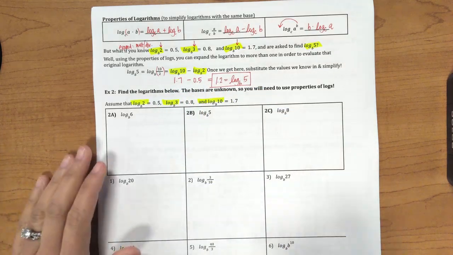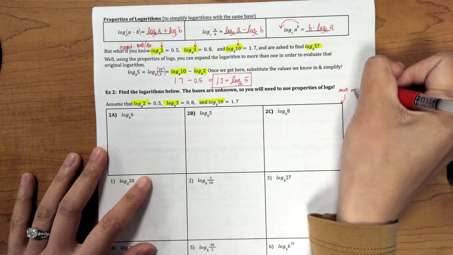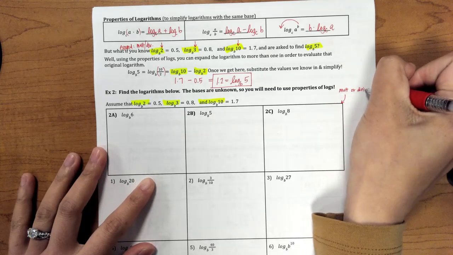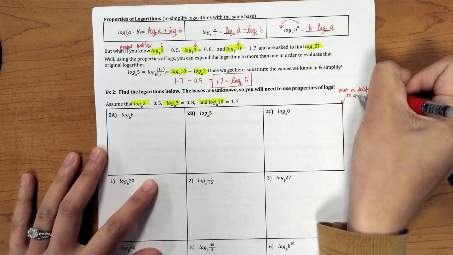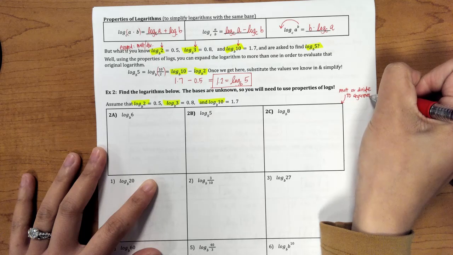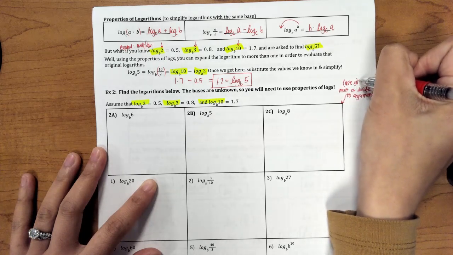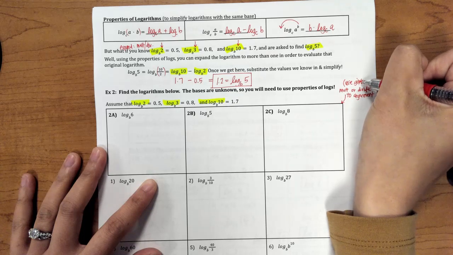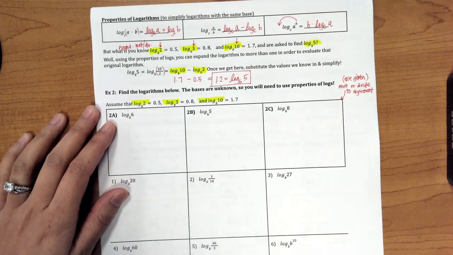So how can we multiply or divide to the argument, right? And we have to use the given arguments. Okay, so 2 times 3 is 6. So we're going to show all our work.